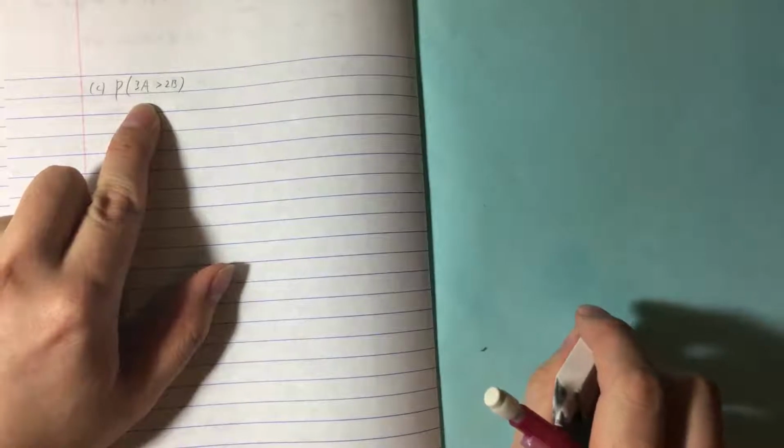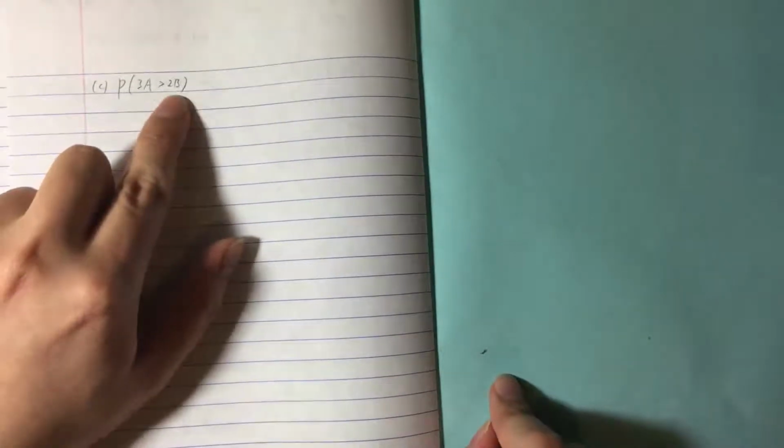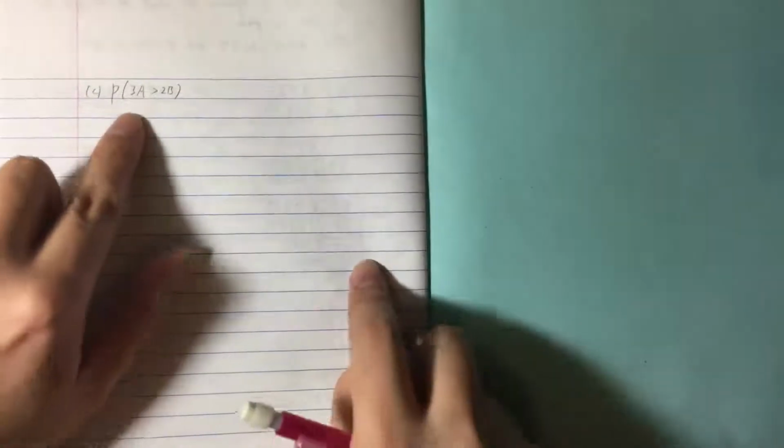3 apples means 3 different apples, not the same apple. Not the same apple times 3. 2 pears means we're choosing 2 different pears, not the same pear times 2. That's a very, very common mistake. We're looking for the probability that 3 apples weigh more than 2 pears. That means 3 different apples and 2 different pears.